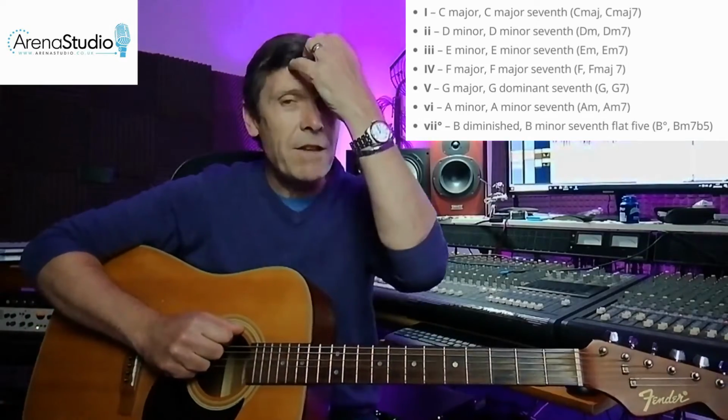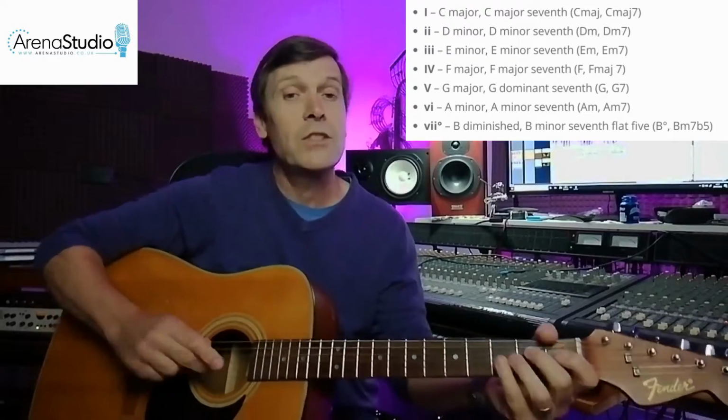So that's a very, very common chord progression, which sounds like this.